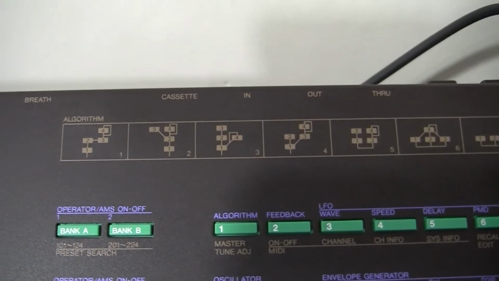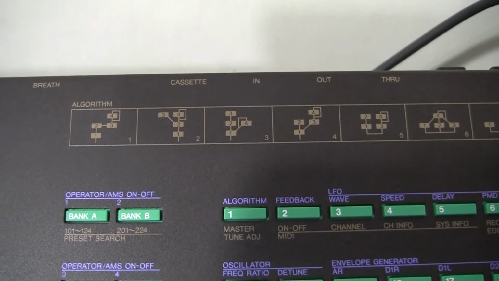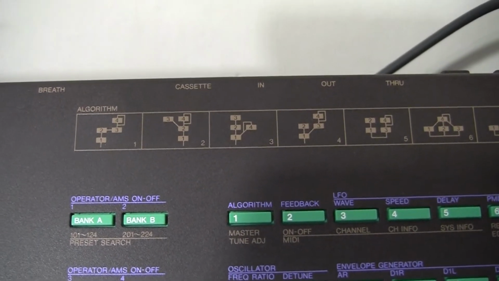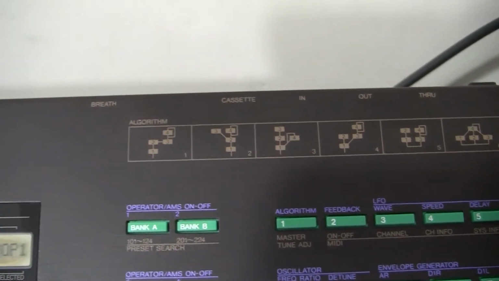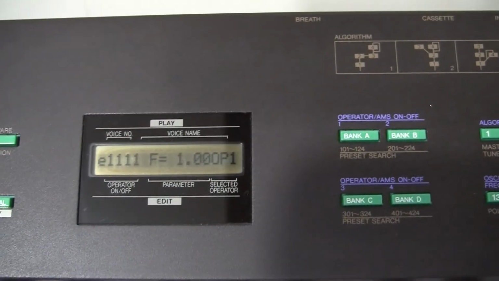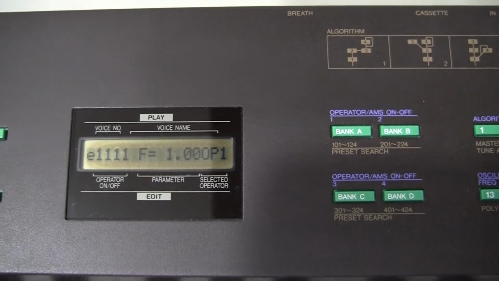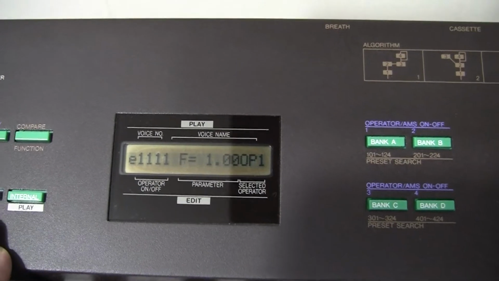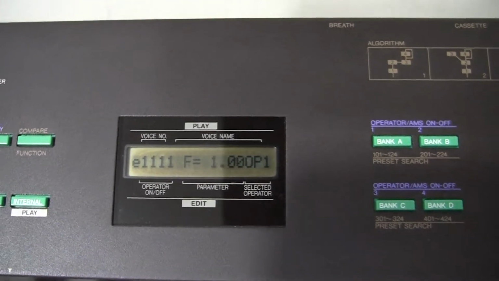So for the first 4, which are stacks, we call them stacks because the operators are stacked one after the other. So for algorithm 1 to 4, we've only got 1 operator as a carrier, and it's pretty important, if you want to have the key pitch correct, that you leave that one set to 1. But we certainly can play around with the other operators, and we're going to do that now.